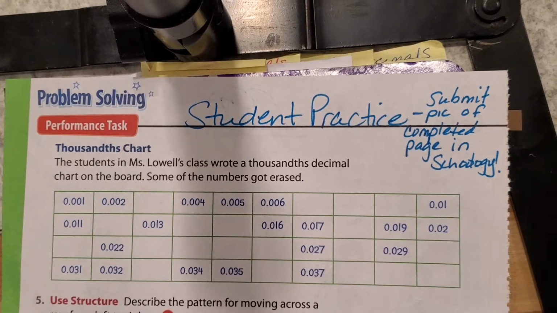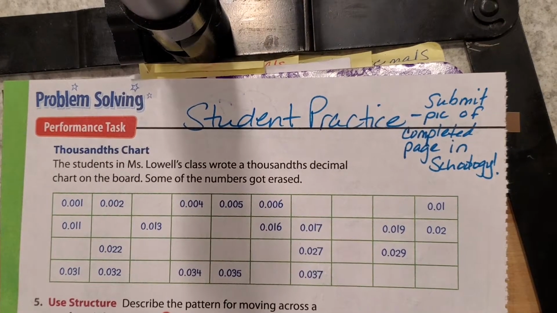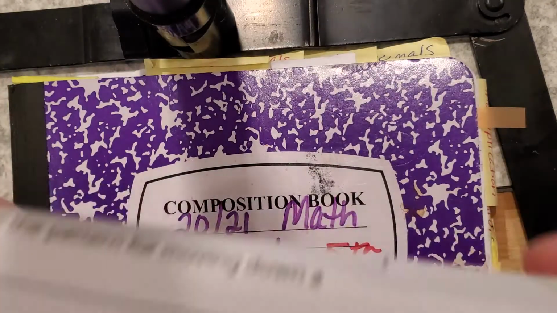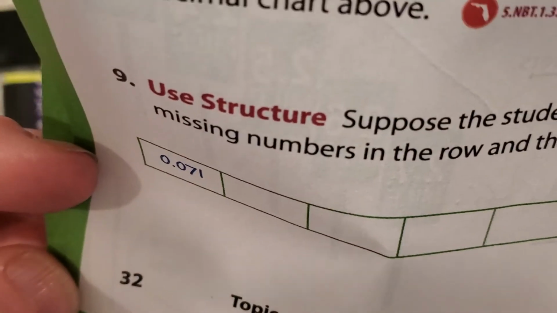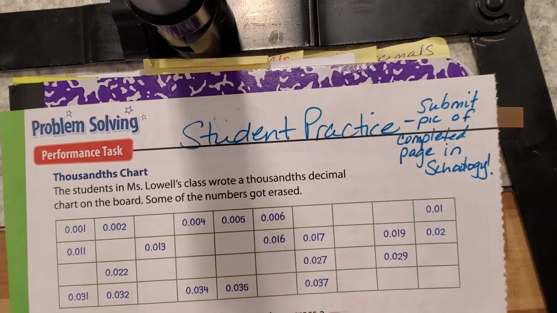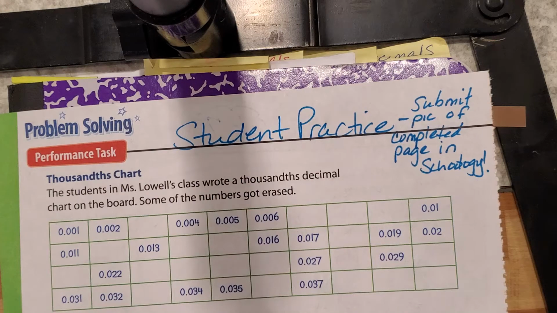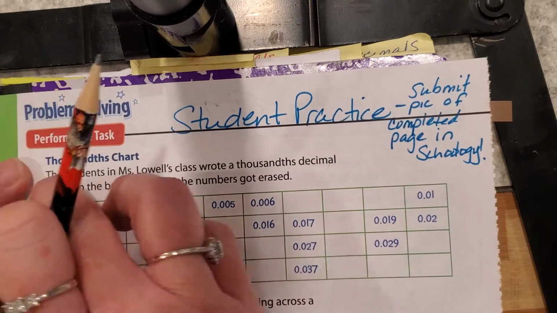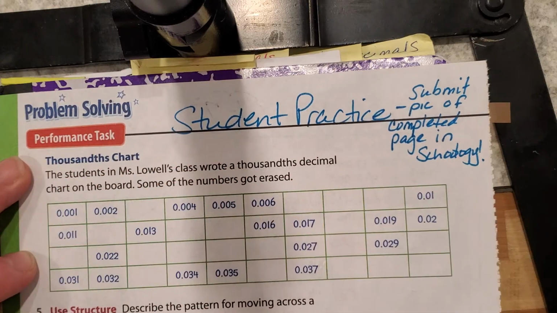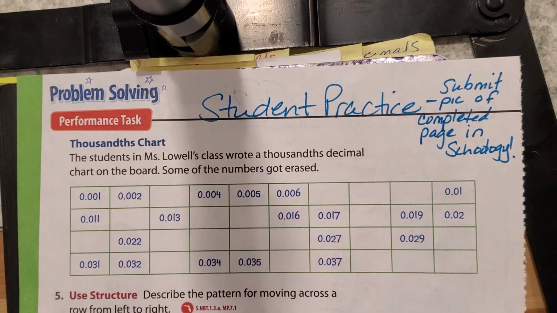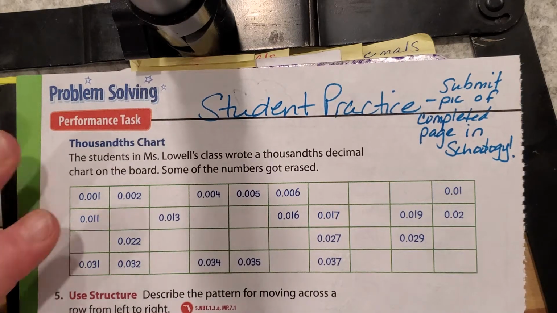Guys, now we're on the back side of the example practice that we were just working on. So we are on page 32 of the large workbook version 1. We're continuing to work on patterns with decimals. So we need to fill in this chart, and I'm only going to do number 8 with you. You are going to practice on 5, 6, 7, and 9 by yourself.